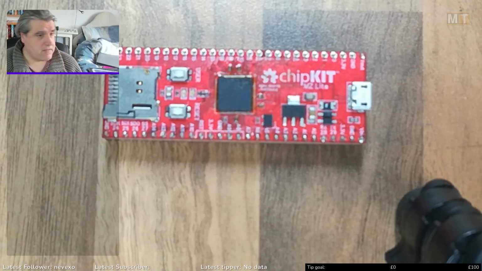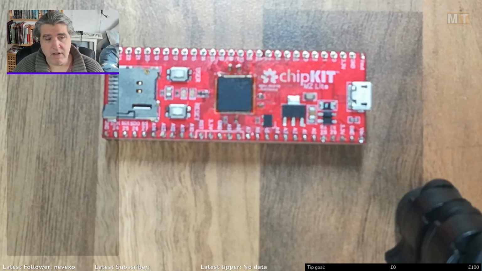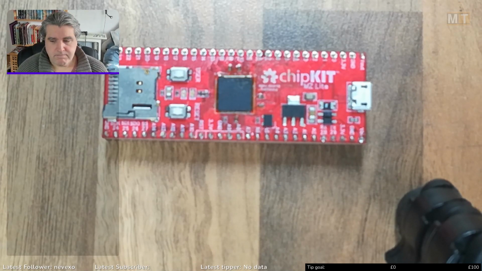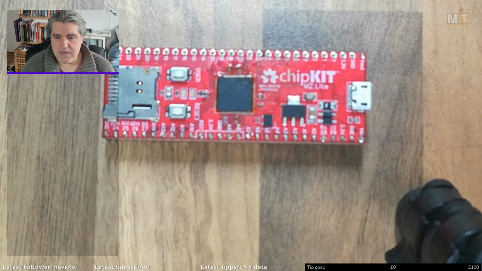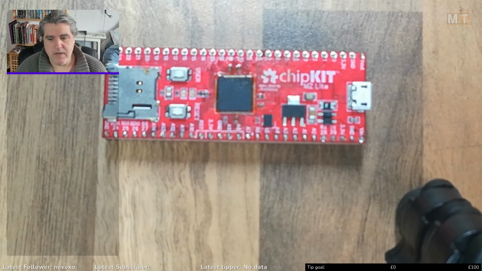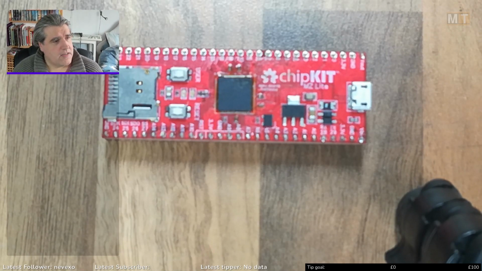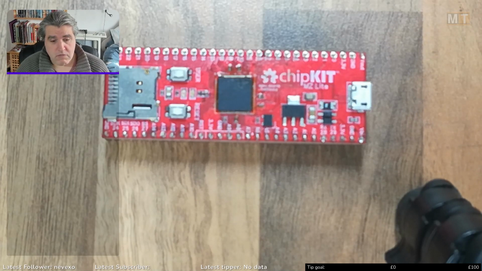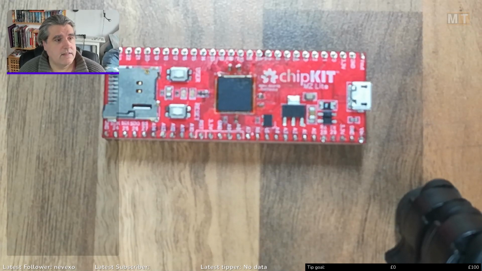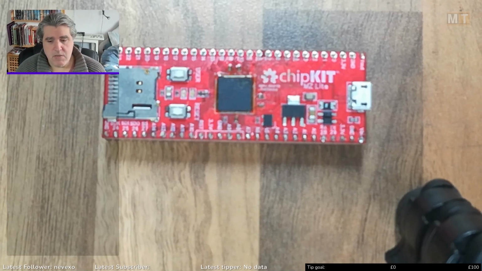I have got a different one, the Pro MZ, which has a much more capable chip on it. It's got 2 mega flash and half a mega RAM, but I really don't need that for this. But what it does have is USB 2, 480 megabits per second, which should allow me pretty good USB communication.